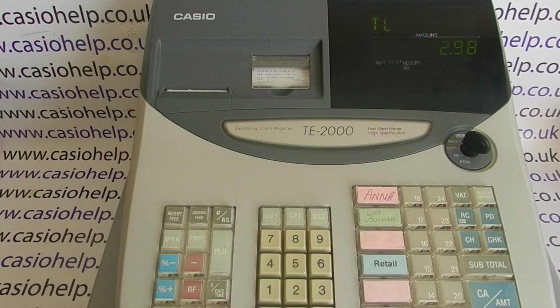So if I put through a sale, let's round that up a bit, subtotal, so we've got a sale for £5. If you want to give a 10% discount on that sale, you would type in 10 and then hit the discount button, and then you'll see that the subtotal has been reduced to £4.50.